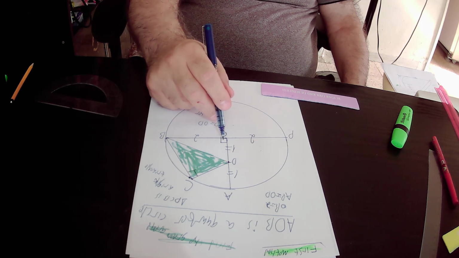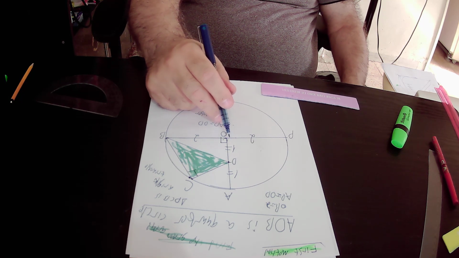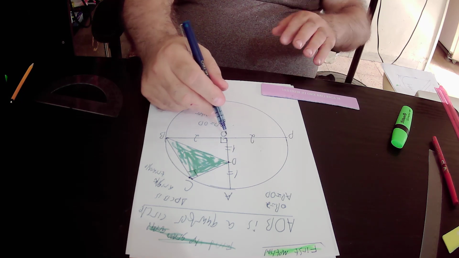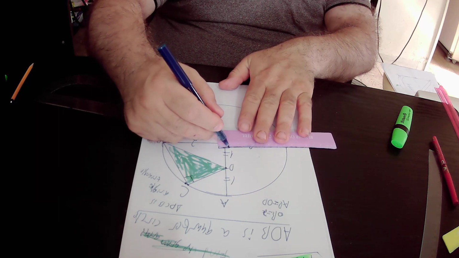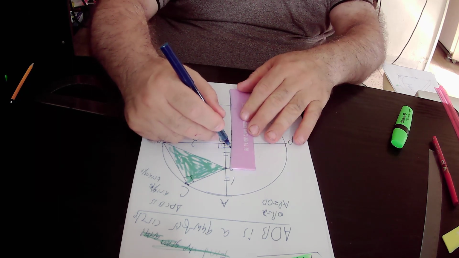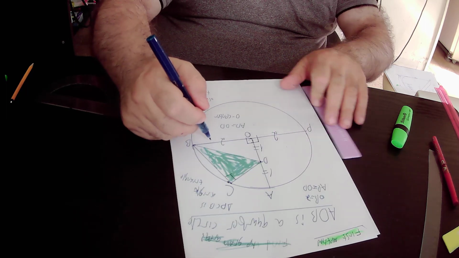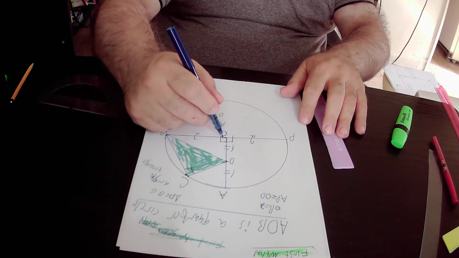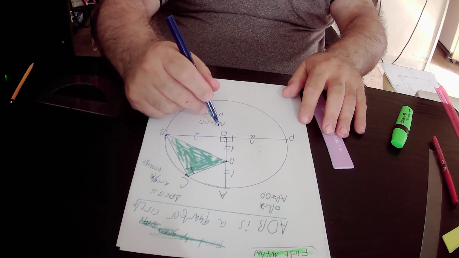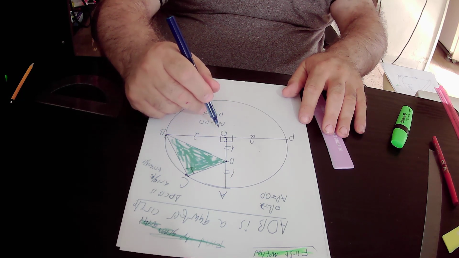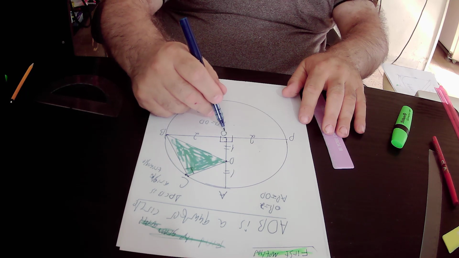This angle equals 90 degrees, so this angle must also equal 90 degrees in order to complete the sum of the angles on the upper side of the straight line BP at point O to 180 degrees. And point O is the center.